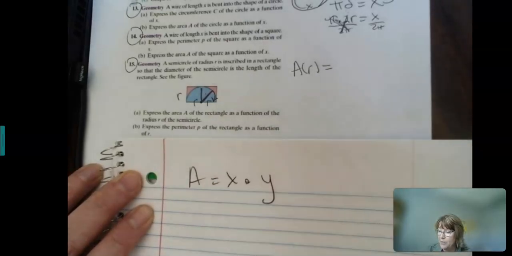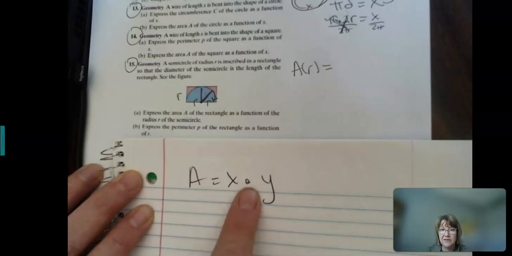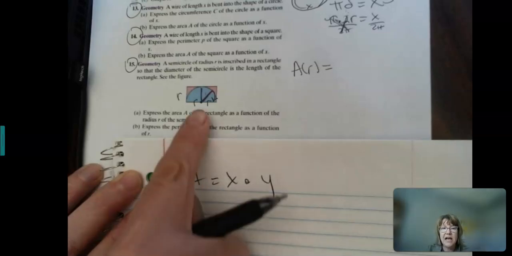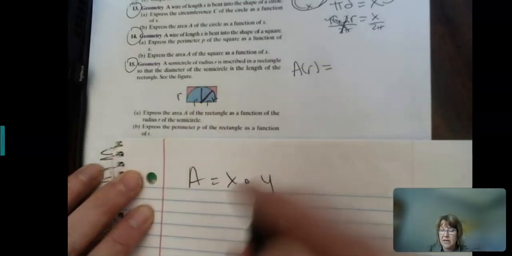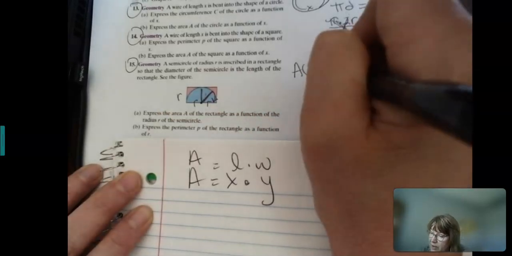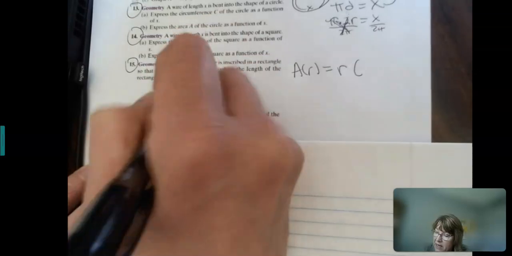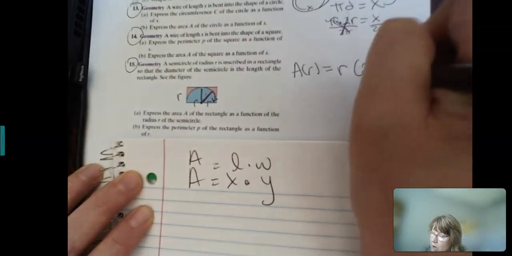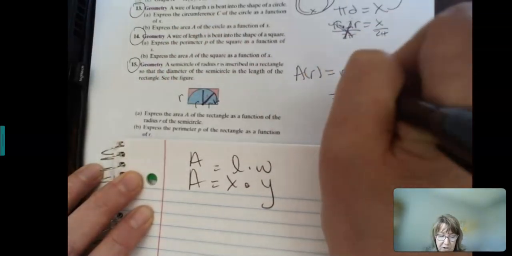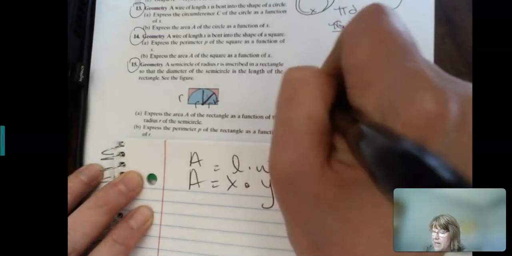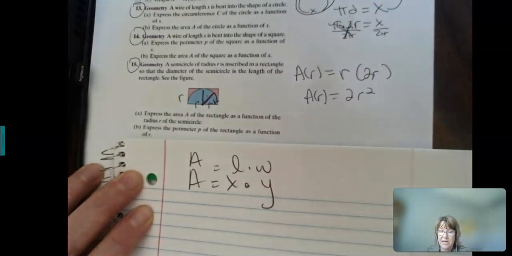That's the formula I normally know, but this is not a function. But notice I know the length and the width. The width is r, and the length is r plus r, which is 2r. So 2r squared is going to be my area function.